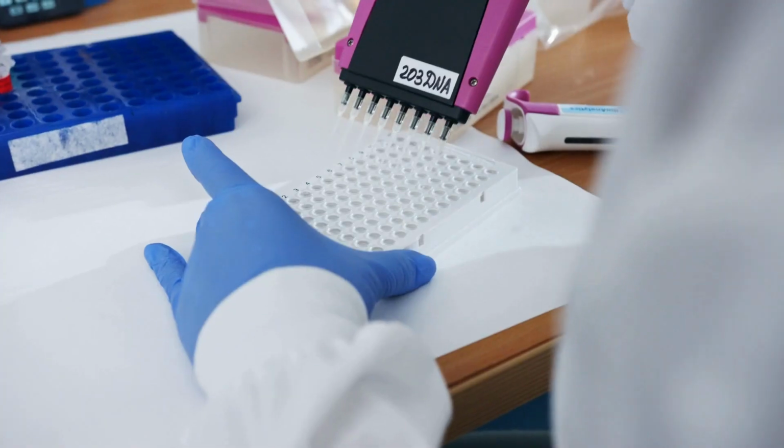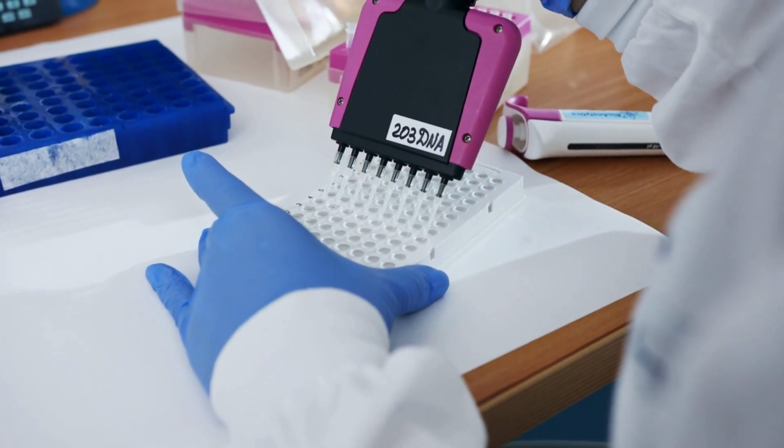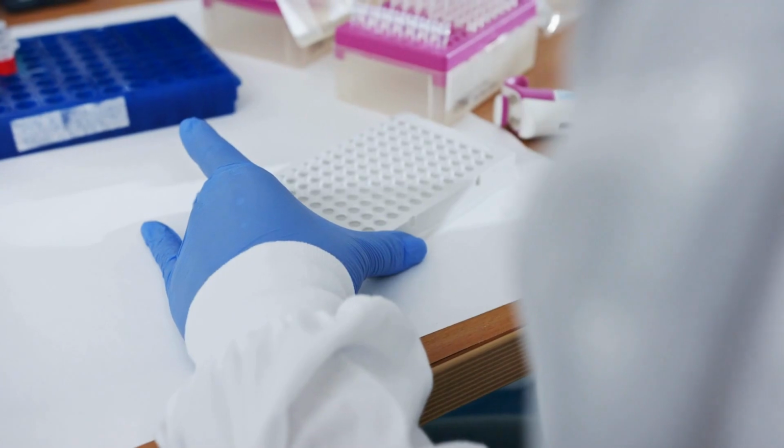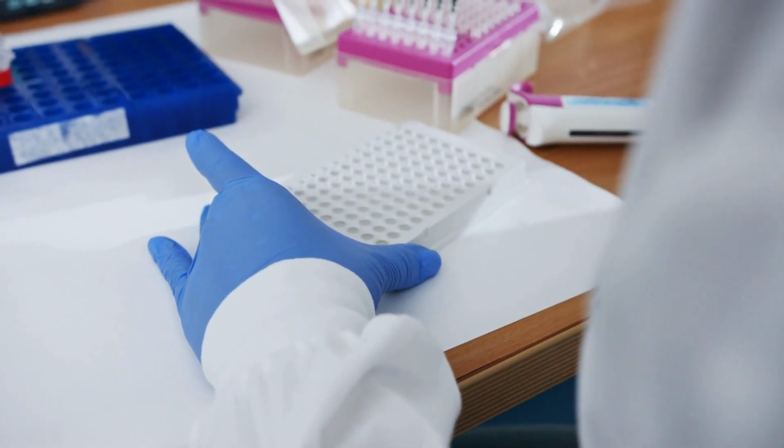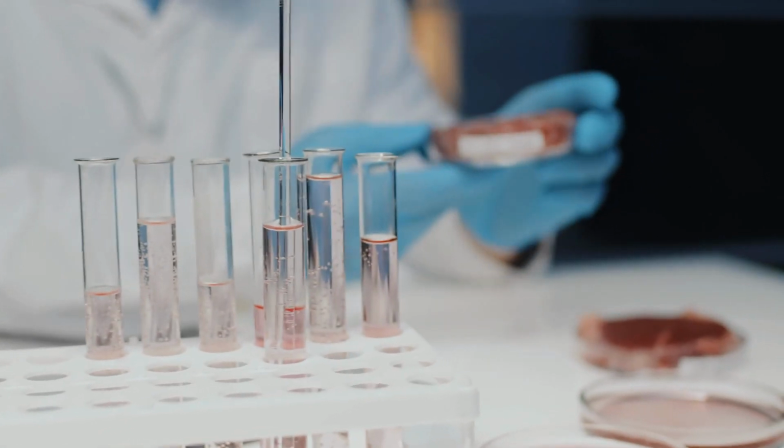Clonal expansion and maintenance. Understand the conditions required for clonal expansion, including culture media, environmental conditions, and growth factors. Learn how to maintain the integrity and purity of clone cultures over multiple passages.